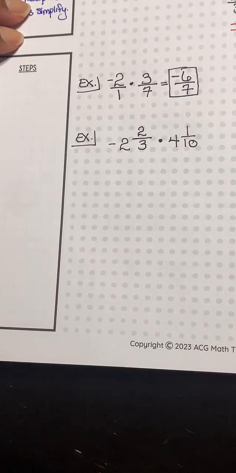And then Adrian, make sure it's a -6 out of 7. Okay? Thank you. All right. When to multiply and then add the 2 to make it a fraction.